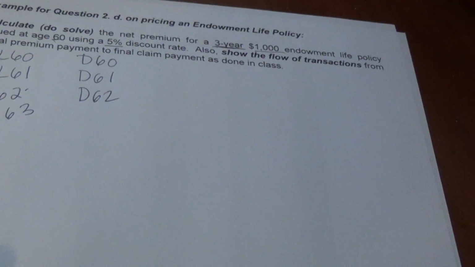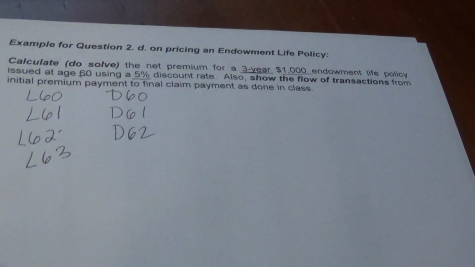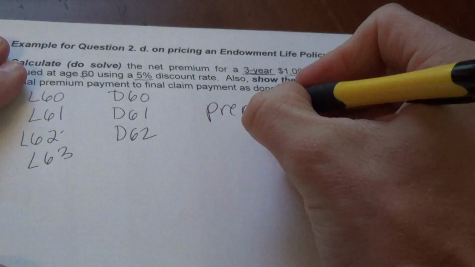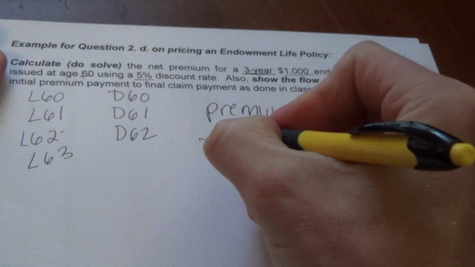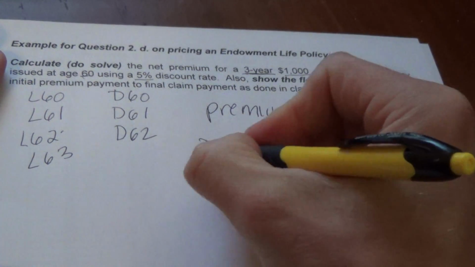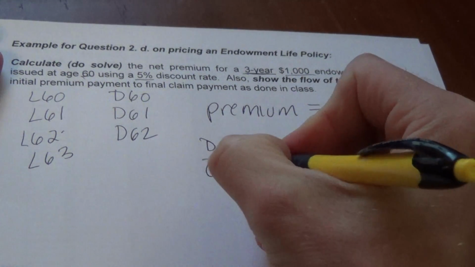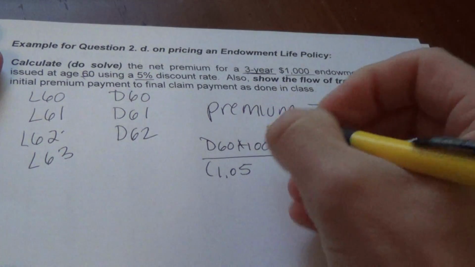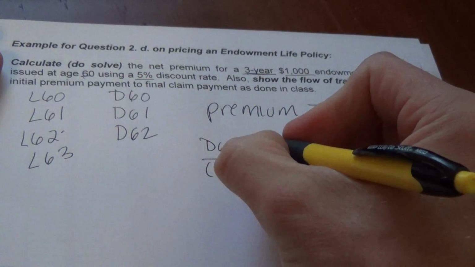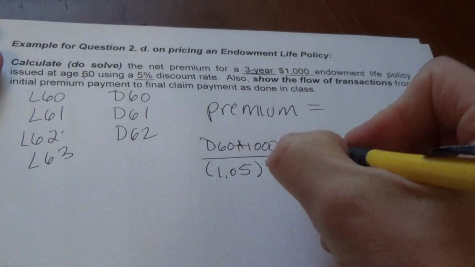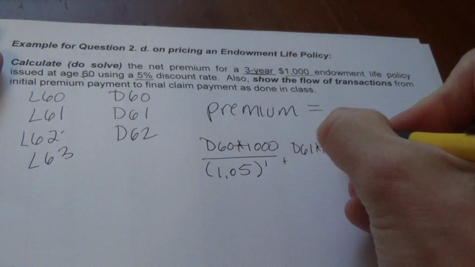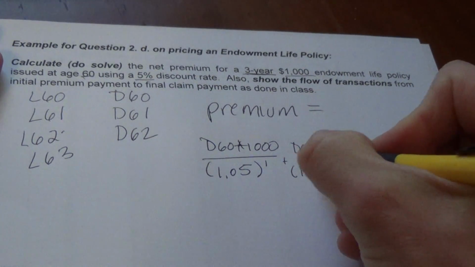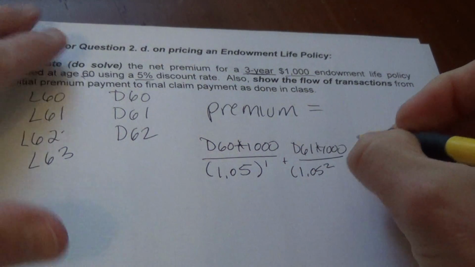So to write out the actual policy, the premium is going to equal D60 times $1,000 divided by 1.05, 1 plus the discount rate. The discount rate is 5%, the face is 1,000, so D60 times $1,000 divided by 1.05 to the first, plus D61 times $1,000 divided by 1.05 to the second, because we'll pay that at the end of the second year.